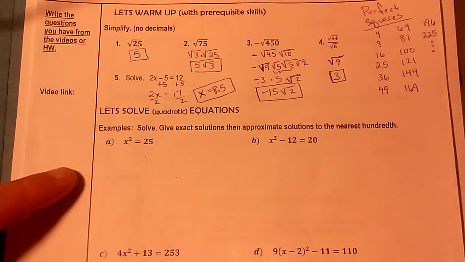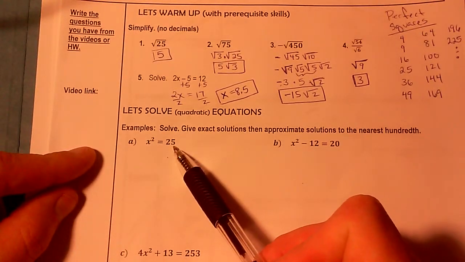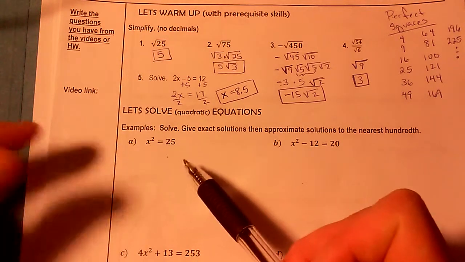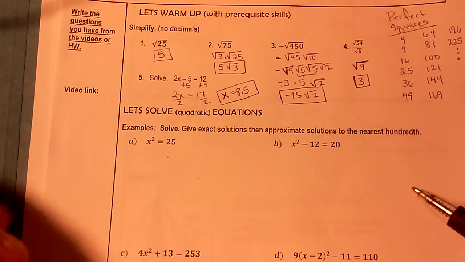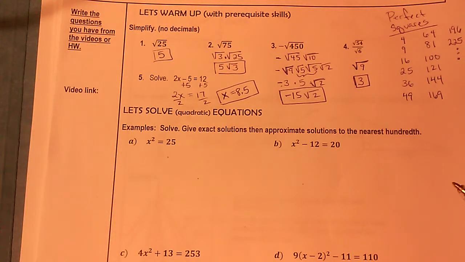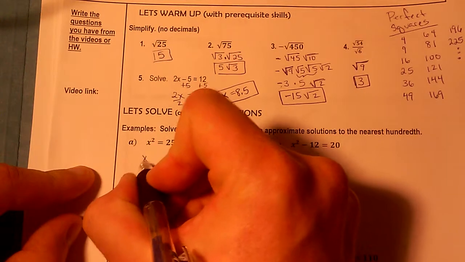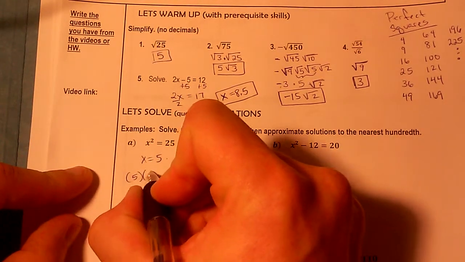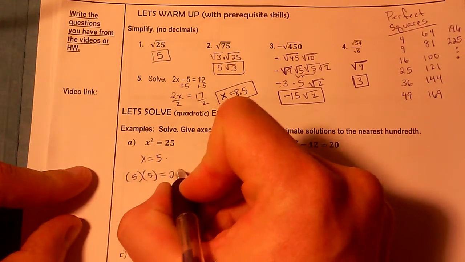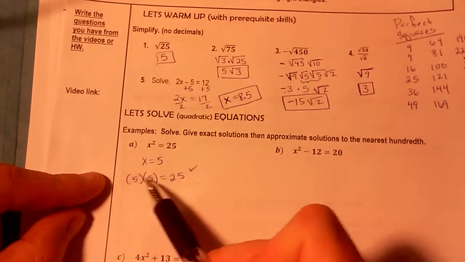All right, so here, I know that something squared is 25. All right, so let's just think about what is something that if you square it, it's 25. So I imagine that a lot of you immediately said, oh, 5, right? So x is 5, because 5 times 5 is 25. So that's sort of a way to check. Right? Plugged it in. Something squared is 25.